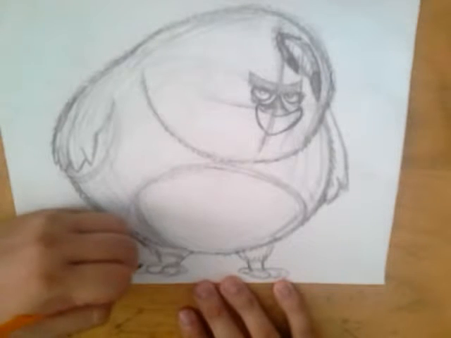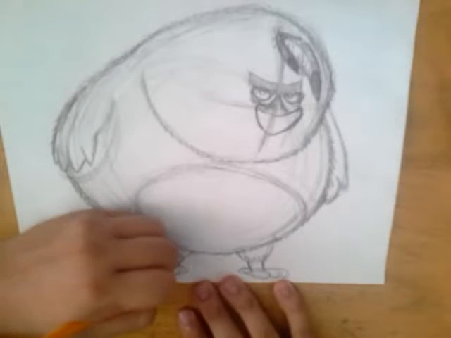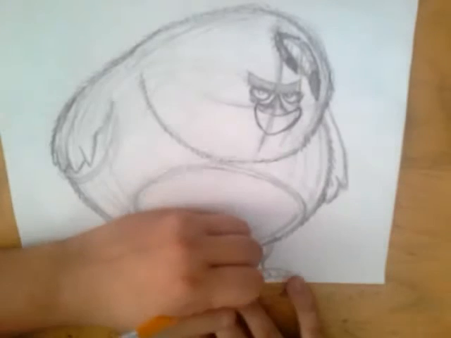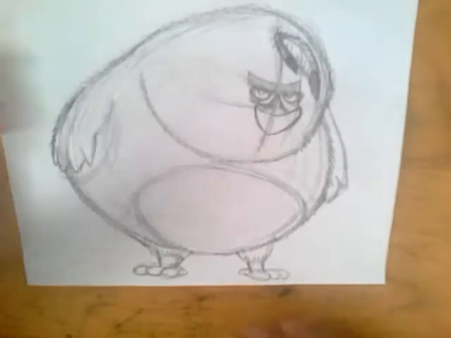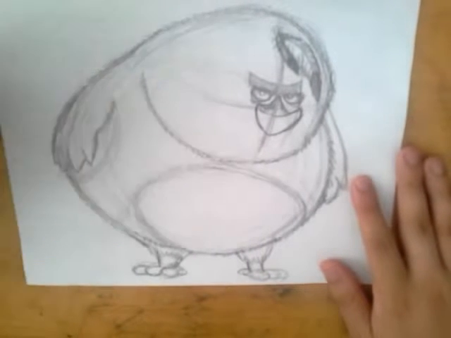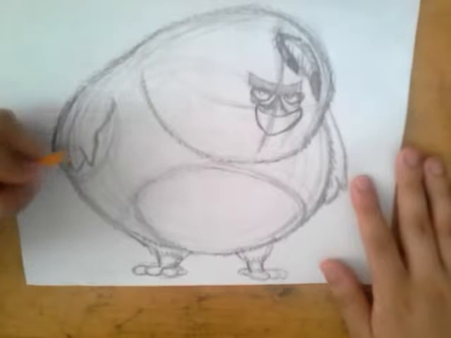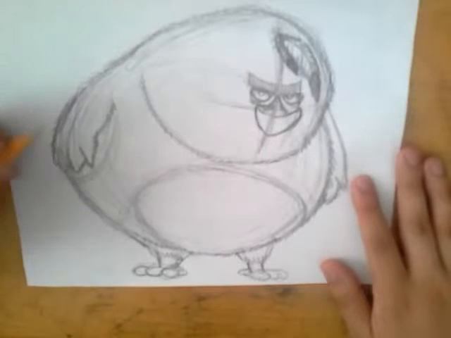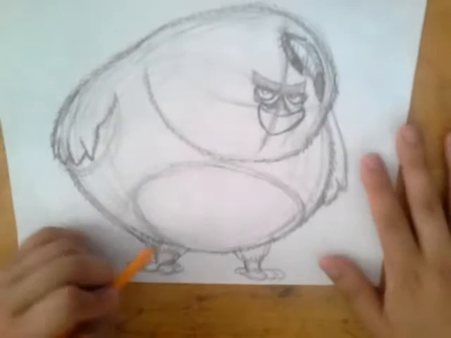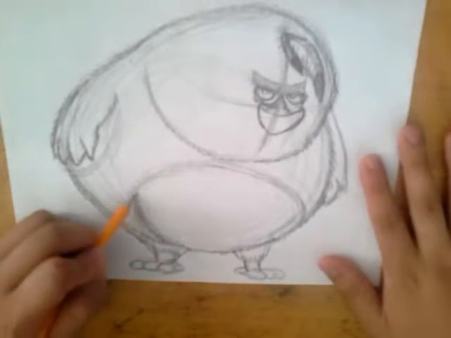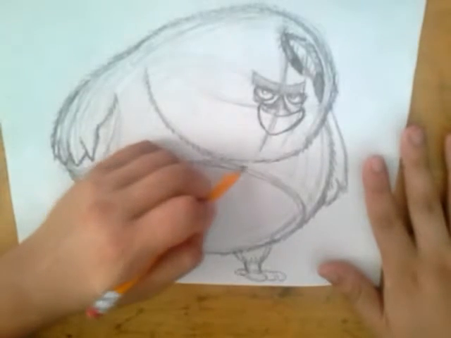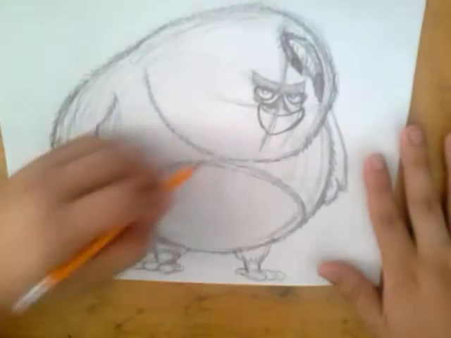Maybe make it a little smaller. Give a little bit of detail of like chicken legs. Okay. Gonna make it more clear where there's going to be a slight difference.